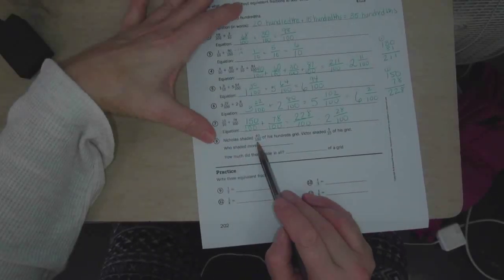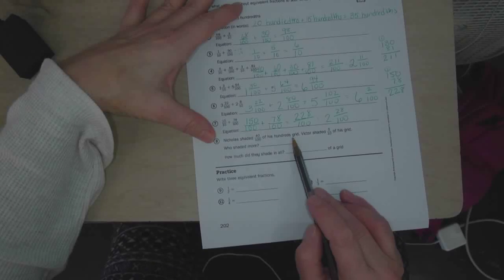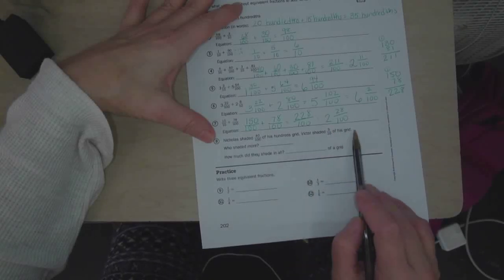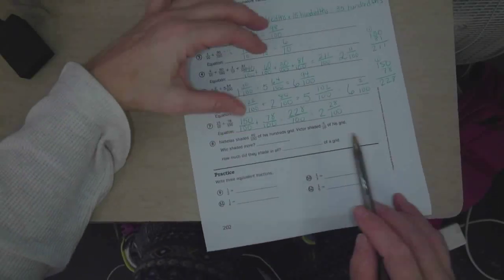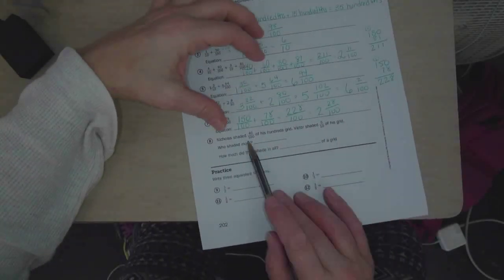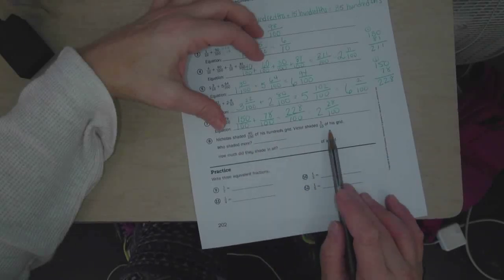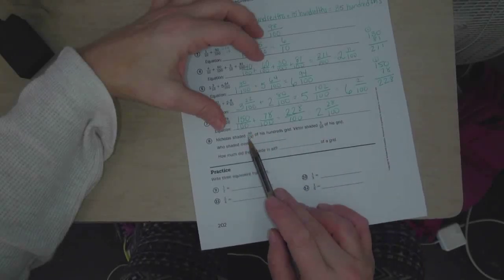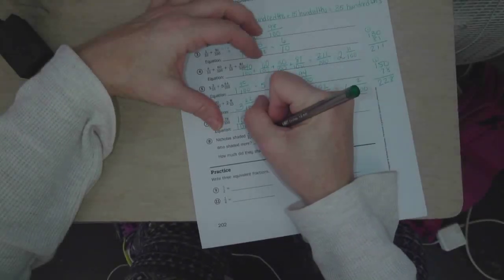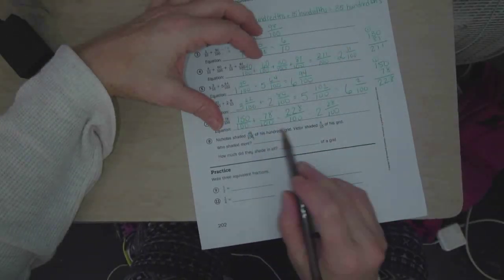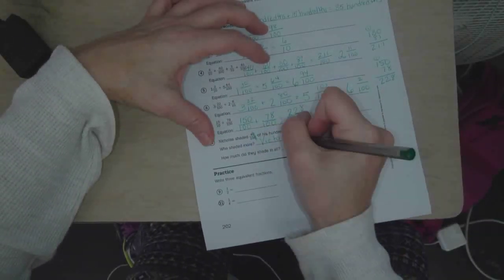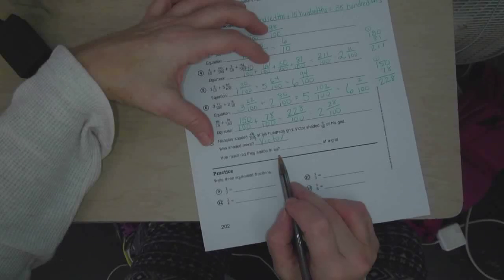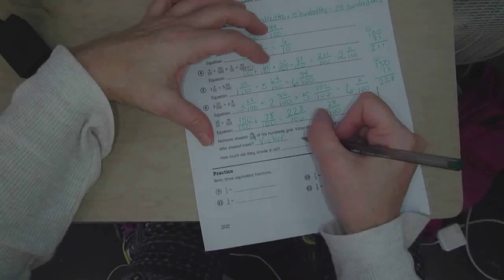Nicholas shaded 40 hundredths of his hundredths grid. Victor shaded 5 tenths of his hundred grid. Who shaded more? Okay, so we can't really compare tenths to hundredths, but 40 hundredths we can convert to tenths. So 4 tenths is less than 5 tenths, so Victor shaded more. How much did they shade in all? 5 tenths plus 4 tenths equals 9 tenths.